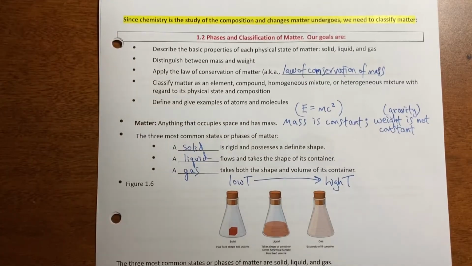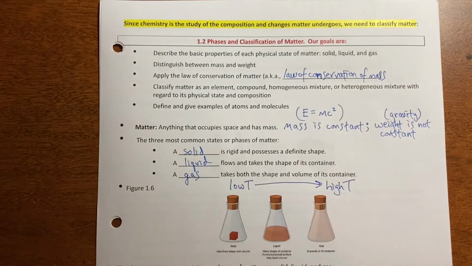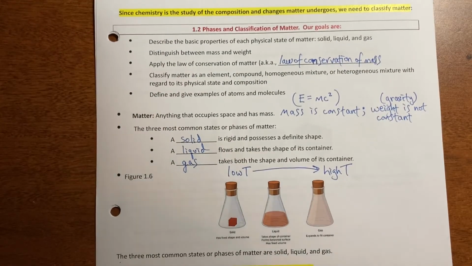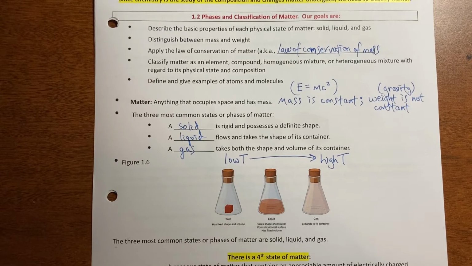I'm probably not telling you anything that you don't already know. This chapter is, I hope, just a review of a lot of concepts that you've already learned in other classes. But we can't move forward to more interesting things until we've covered this.